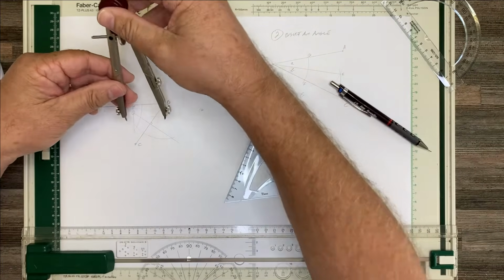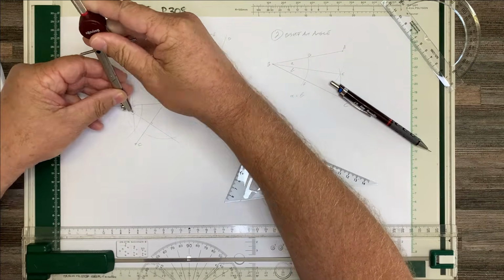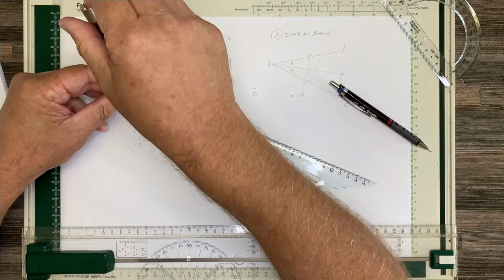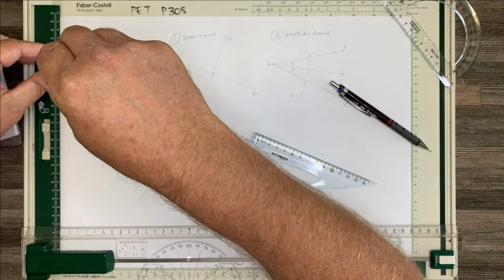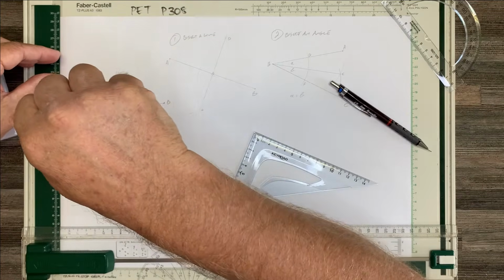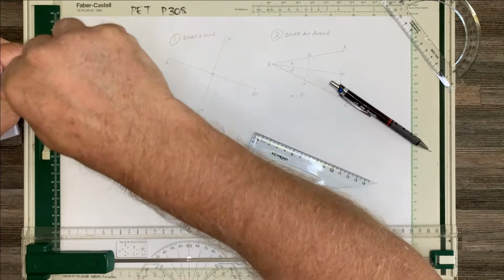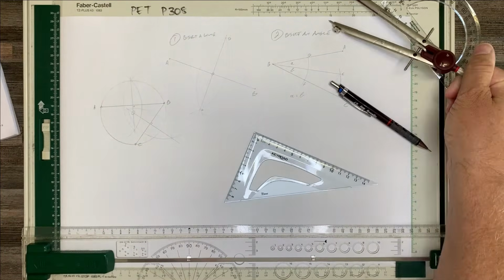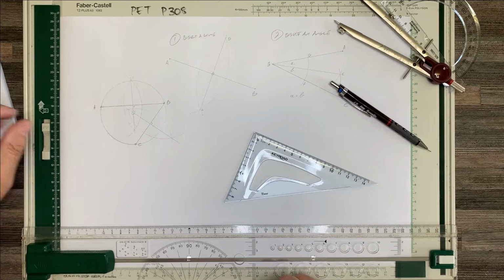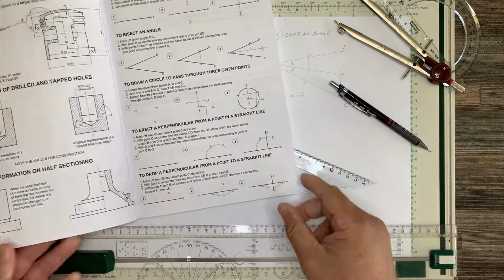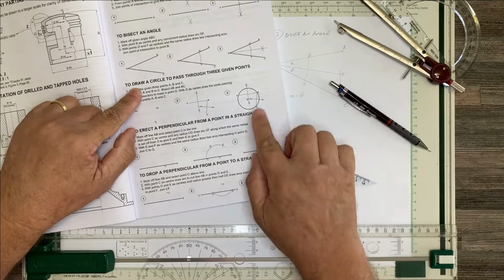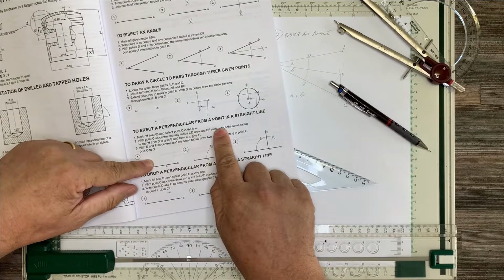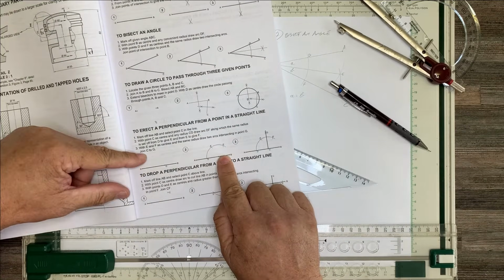So all that's left to do is put our compass on that intersection point, set it to one of the distances, and we will find that the circle will then go through A, B, and point C. All right, that worked out very well. So that is how to draw a circle that passes through 3 given points. The next exercise is to erect a perpendicular from a point in a straight line.